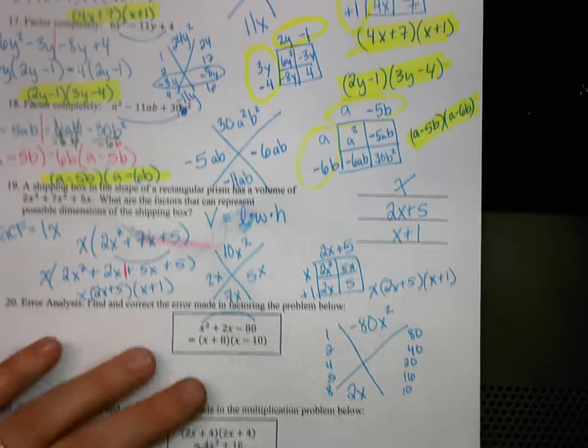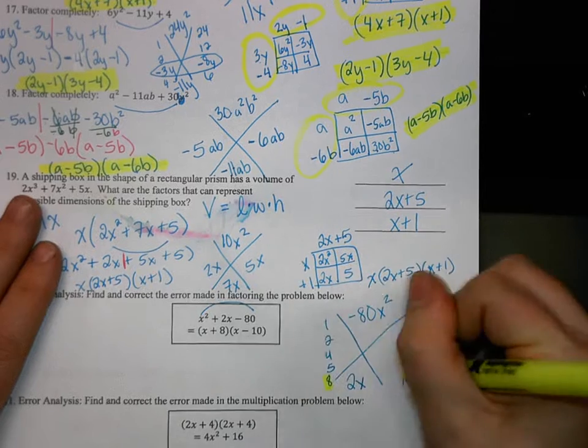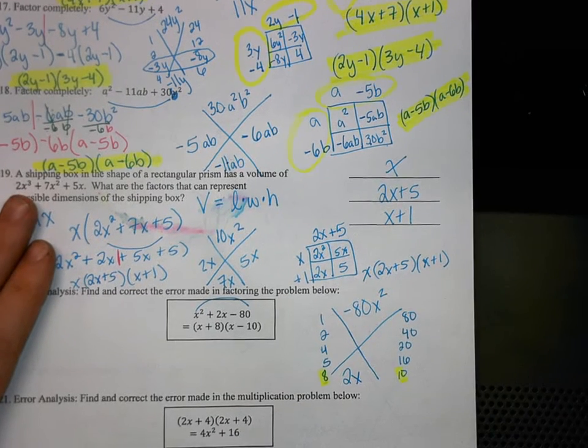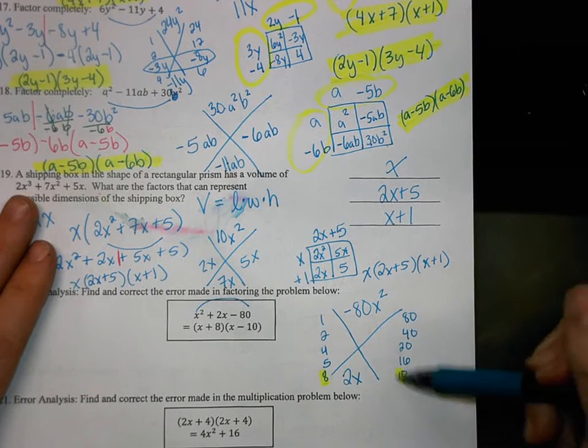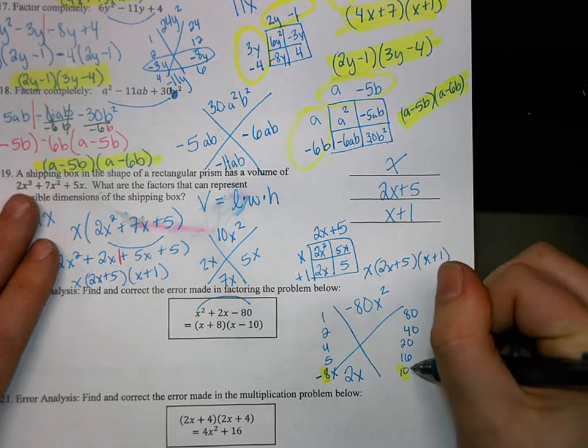All right, the only ones that are 2 apart are 8 and 10. So in order to get a positive number, I want my bigger number to be positive. So that's negative 8x and positive 10x.